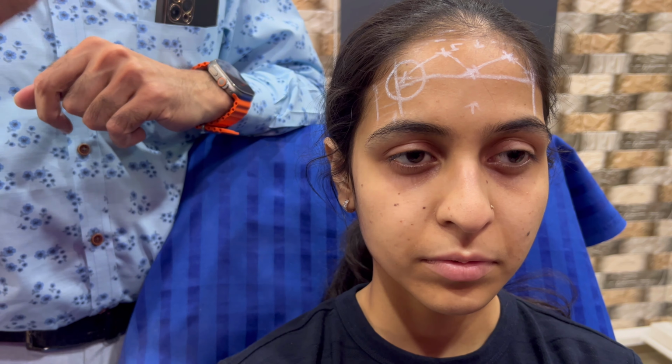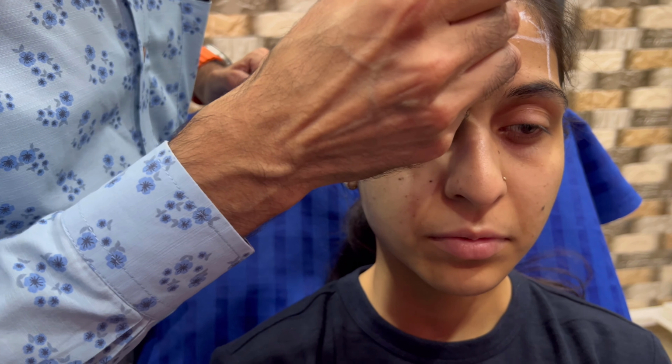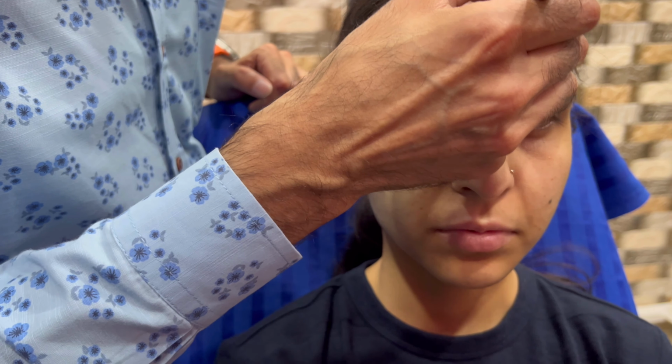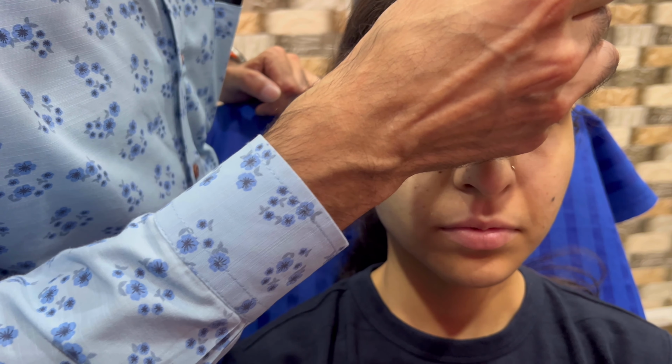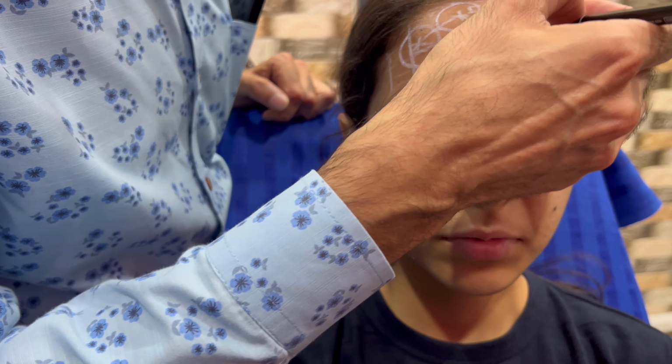So you're trying to create Olympic rings like this, so that the rings can coalesce with each other and give you a desired result.